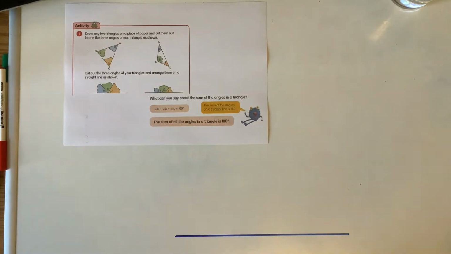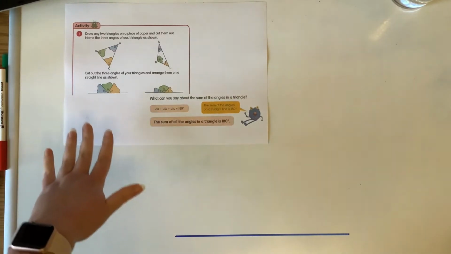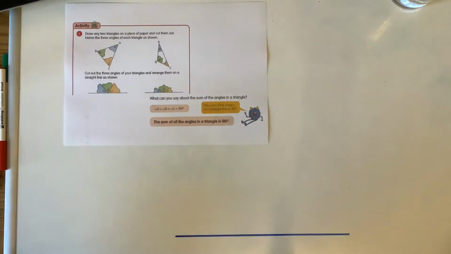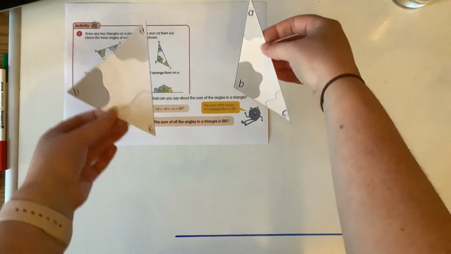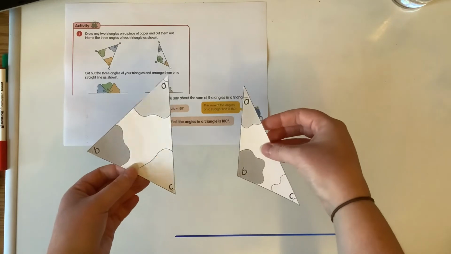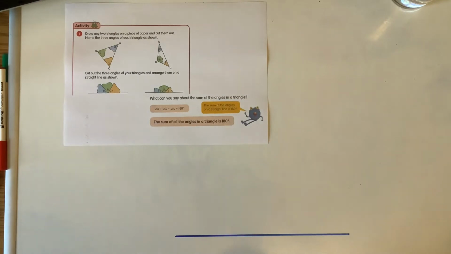We're going to have a look at this first activity together. It says, draw any 2 triangles on a piece of paper and cut them out. Name the 3 angles on each triangle as shown, and then we're going to cut them out. You have a copy of this on the learning presentation, and on the page after this one there is a piece of paper that has these 2 triangles on. If you have that printed out, you can cut them out like I have done, and then you can do this activity with me. If you're not able to print these out, don't worry. The next bit that I show you, you will be able to have a go at home.